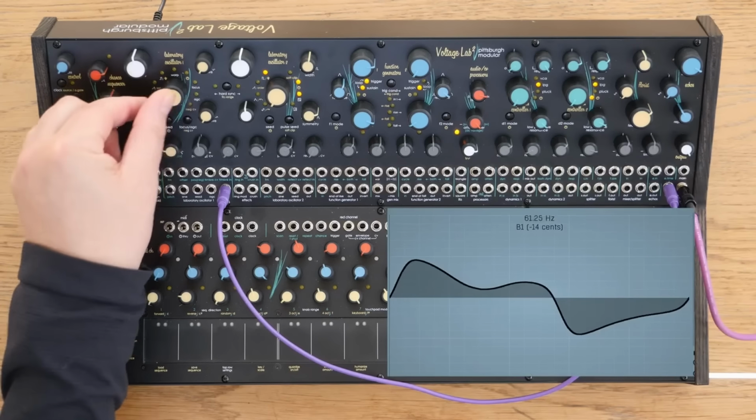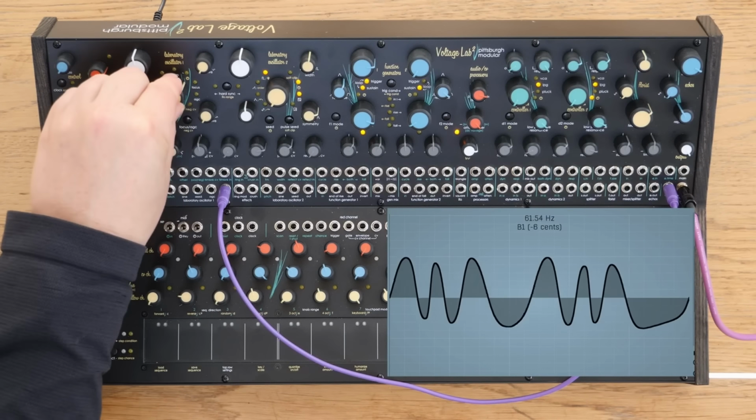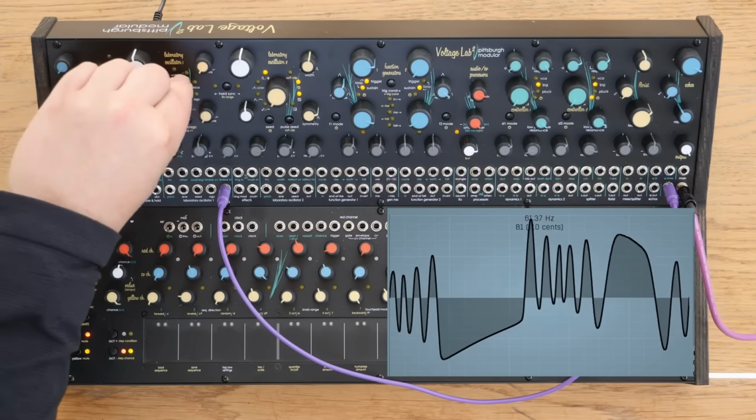Something like the Voltage Lab 2, for example, from Pittsburgh Modular, it's got these really interesting oscillators. So if I sample the oscillator doing really strange things, then I can play that on anything else. So again, patrons have got that. It's on the website and stuff.